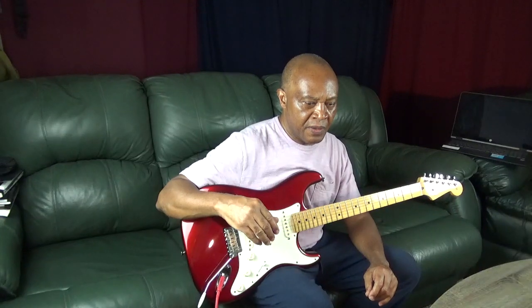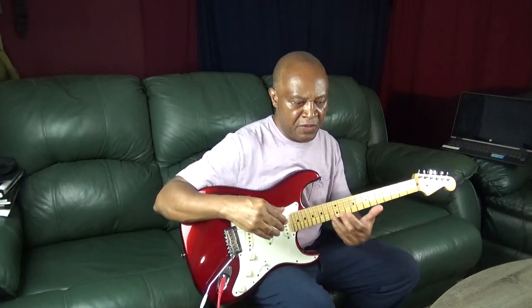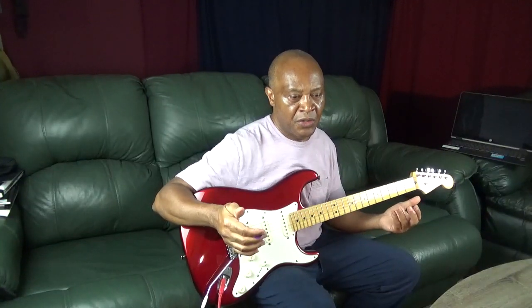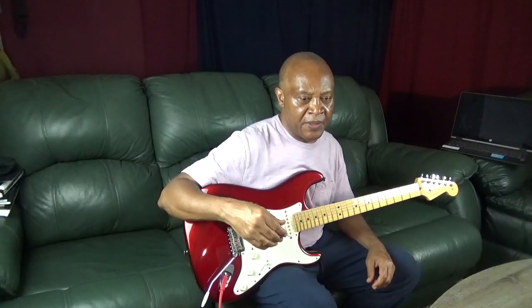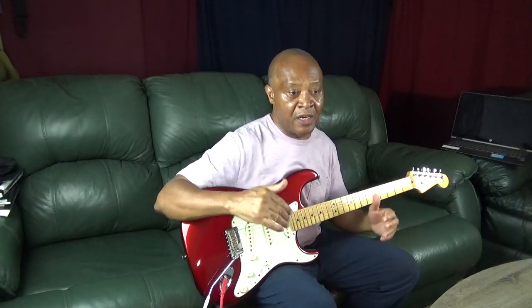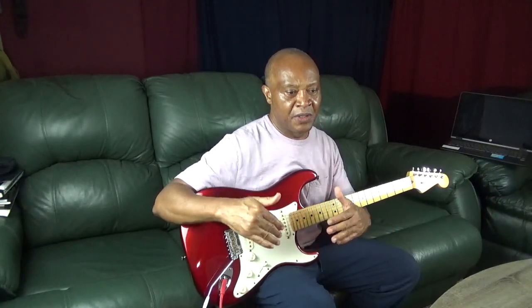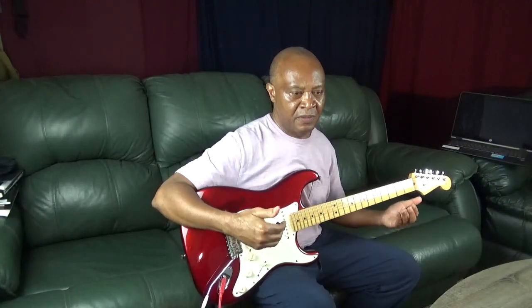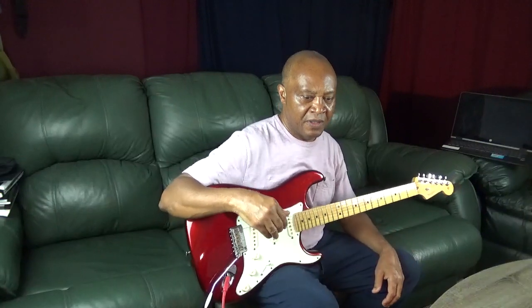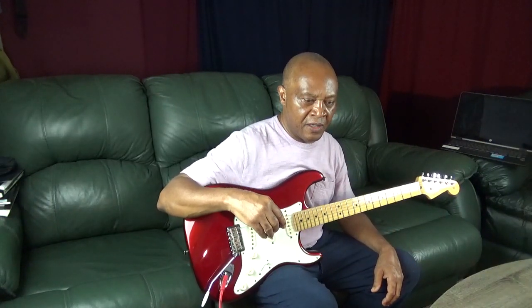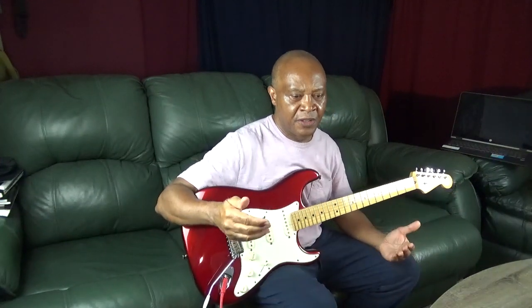And when we play the C major scale, for example, we know there are other scales that can come from that C major scale, and those scales are called modes.